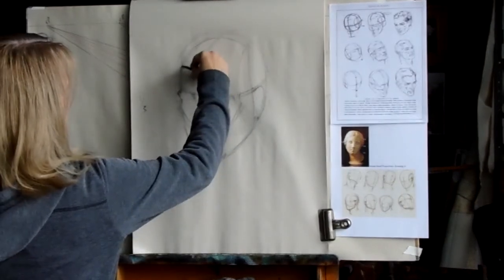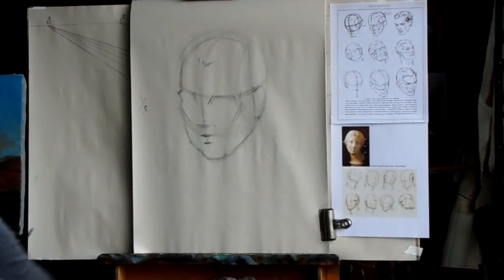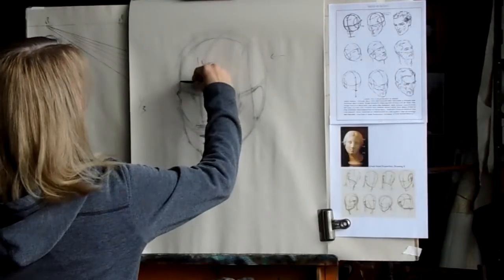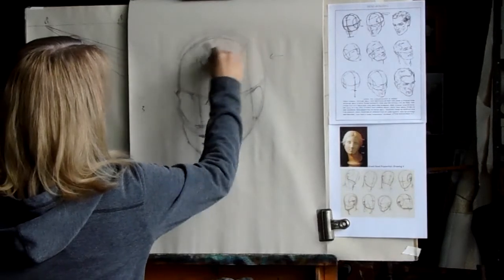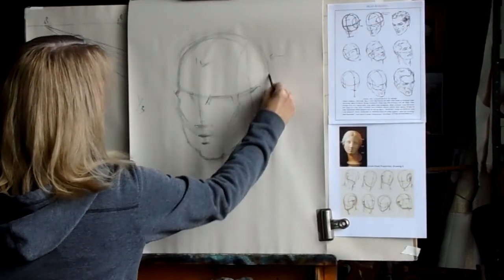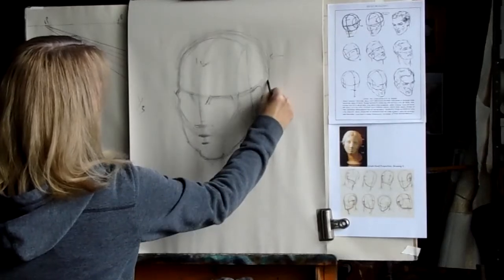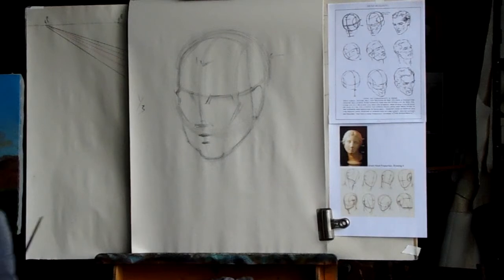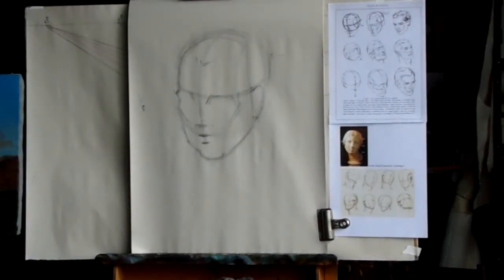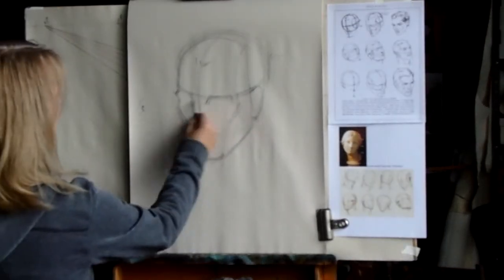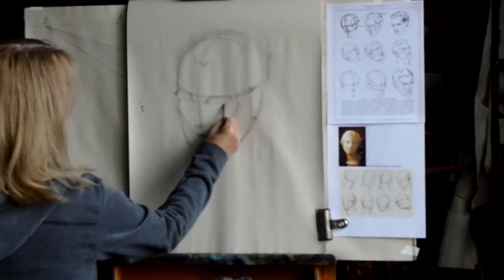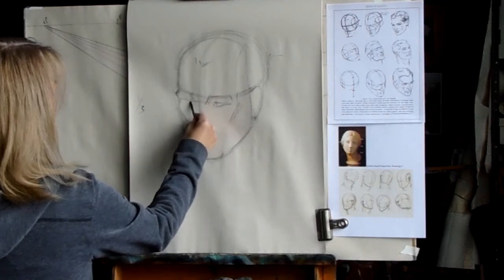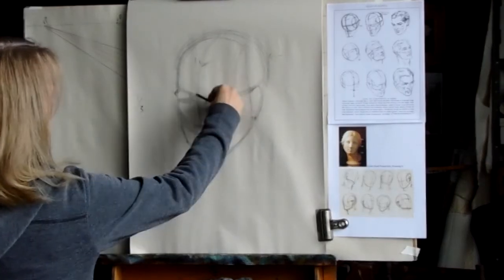He also recommends that you add a little bit right back here from your circle, because our skull is a little bit larger in this area. So make sure you add a little bit there. Okay, so this is our basic construction. You can add some features, but don't go crazy.